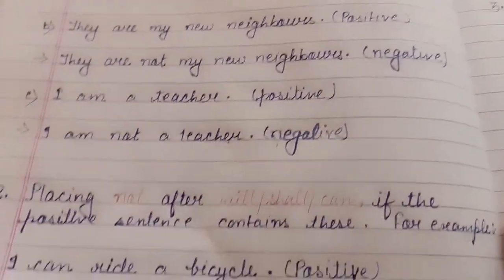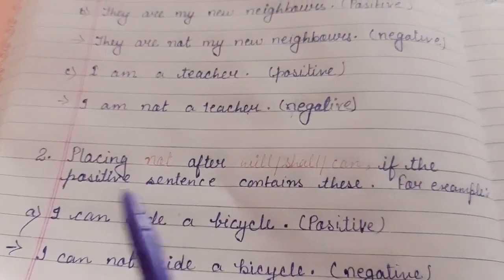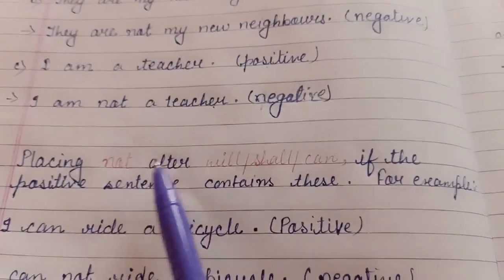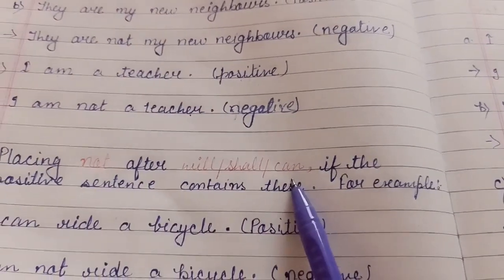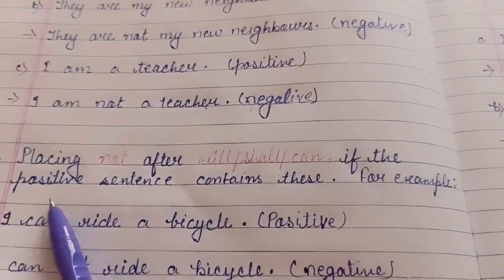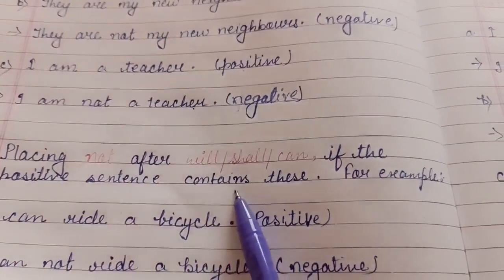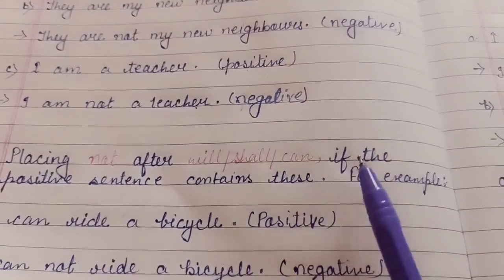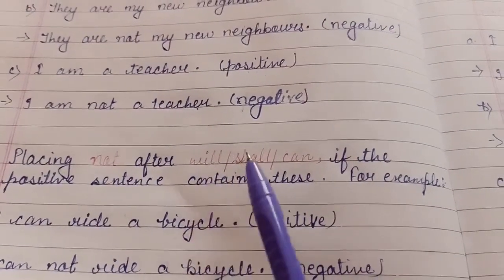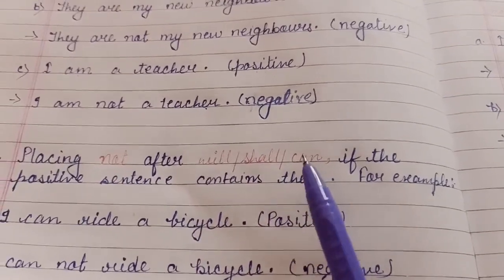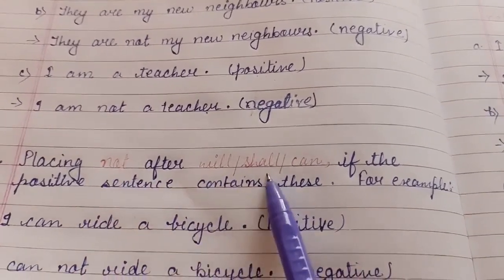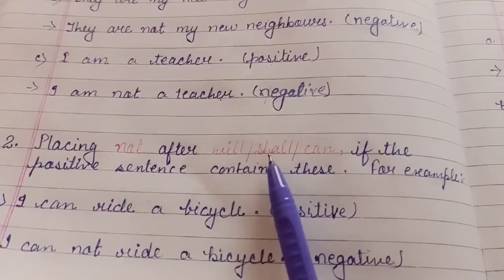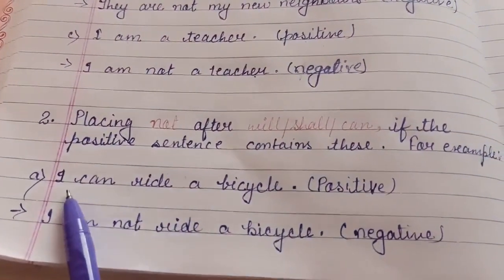Now see the second rule, children. Placing not after will, shall, can. If the positive sentence contains these, if the positive sentence has will, shall or can, then we will write not after it to make it negative. Okay, see a few examples here.